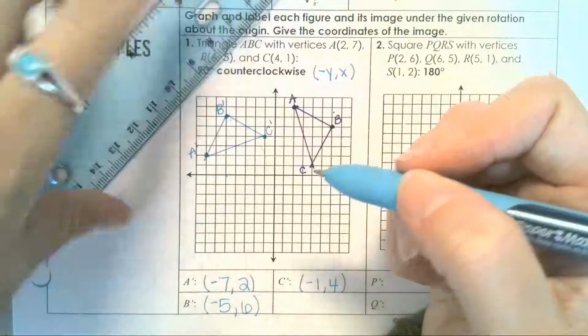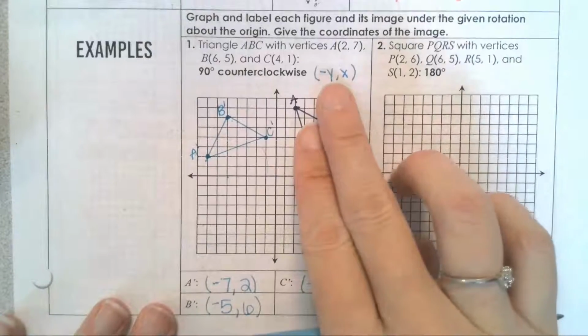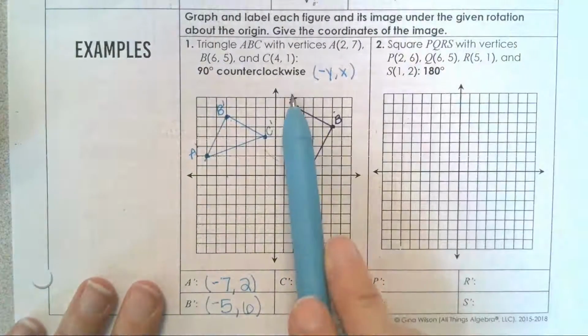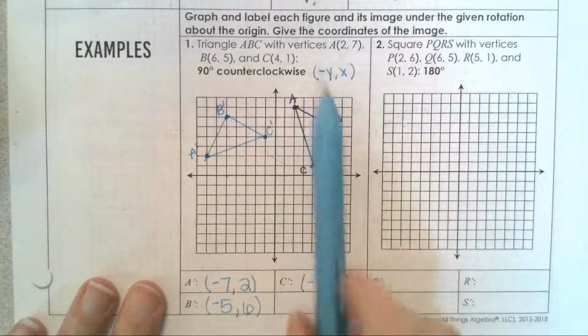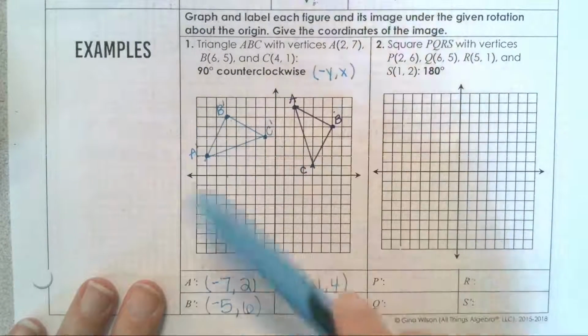And there we go. So you can see that ABC was here, and then it turned around. So you see how A was at the top, but after it rotated, it ended up over there on the side.